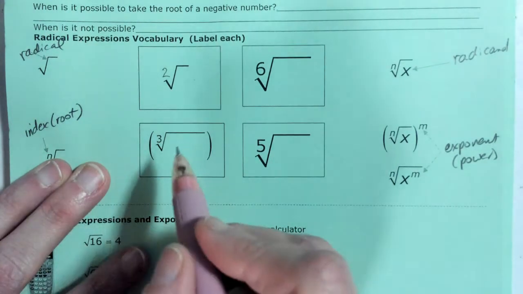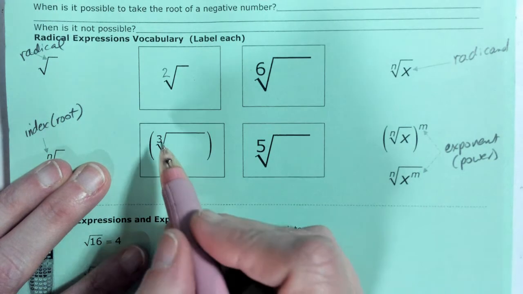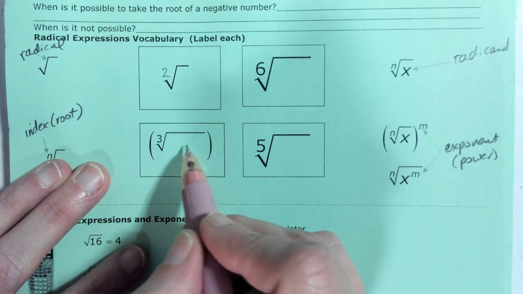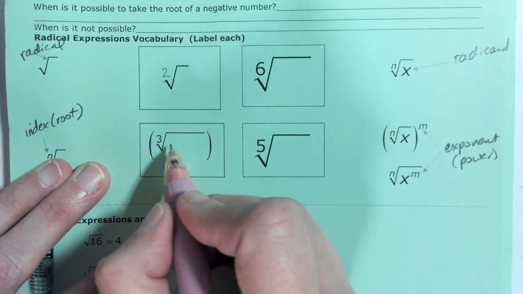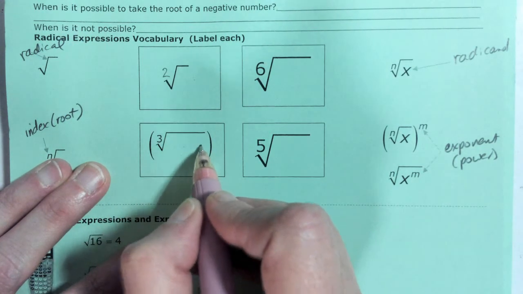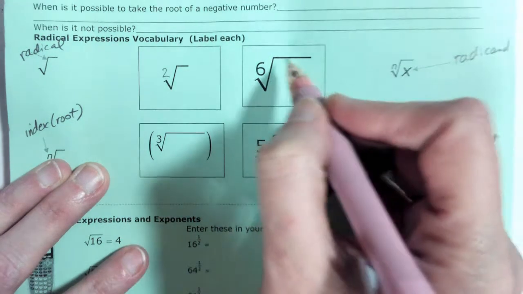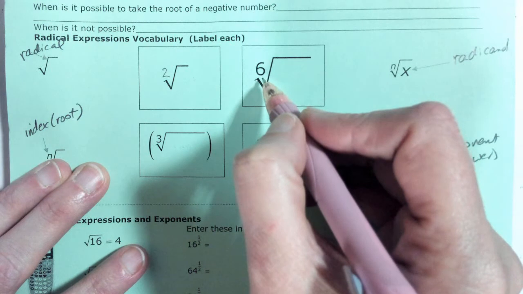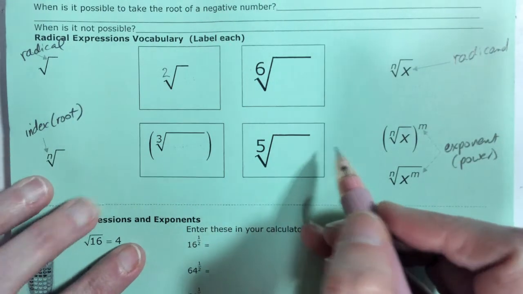is 36. If I look here at a cube root, in order for me to pull a number out from under the cube root, I'm looking for what times itself times itself is that number. For example, 8 is 2 times 2 times 2. So the cube root of 8 is 2. Likewise, if I wanted to find the 6th root of something, I would have to have something times itself 6 times. A 5th root, I'd have to have something times itself 5 times.